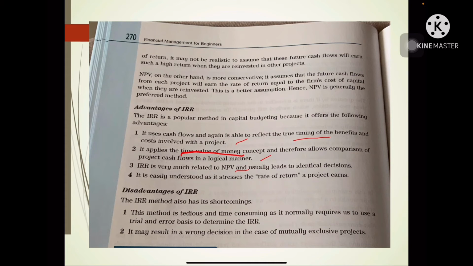And there are a few disadvantages here. Number one, this method is tedious and time consuming as it normally requires us to use trial and error in order to determine the IRR. And number two, it may result in a wrong decision in the case of mutually exclusive projects.